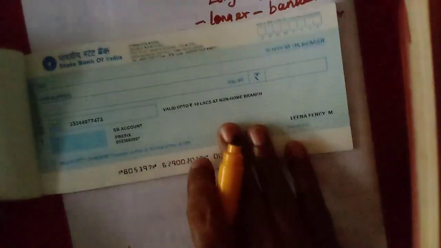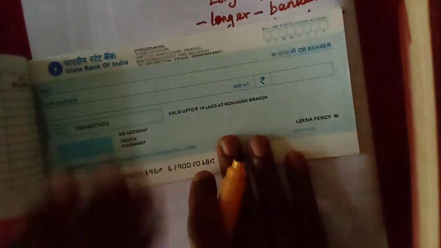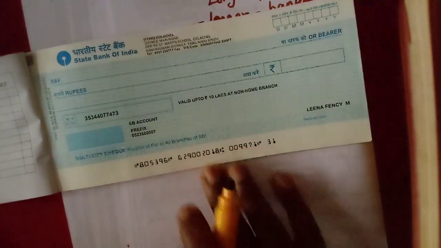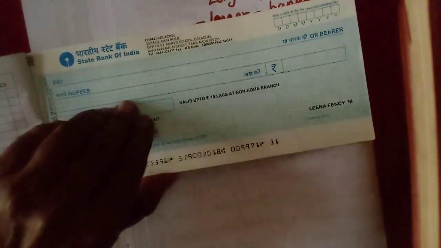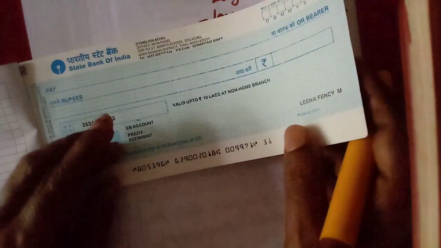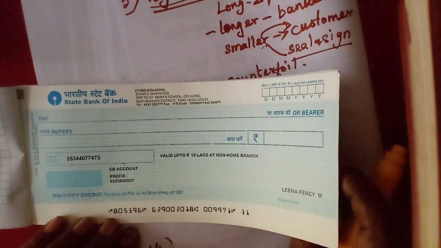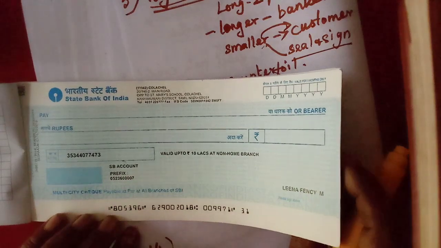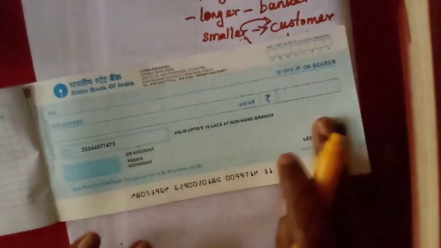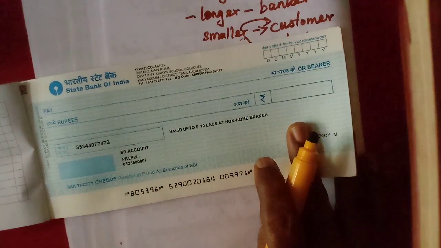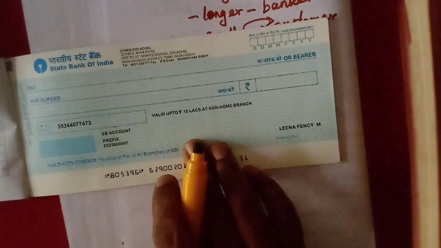See the check leaf. Usually they give only 25 checks.